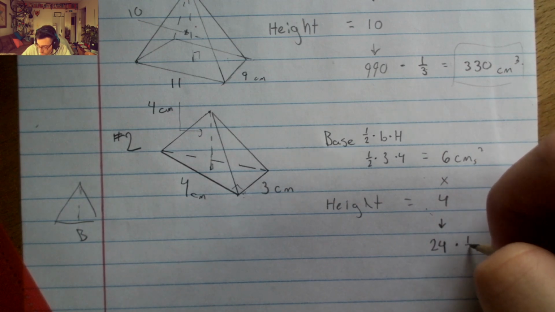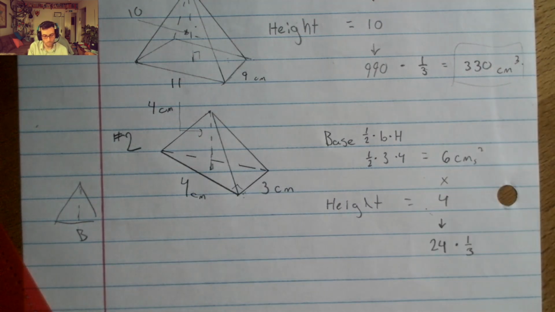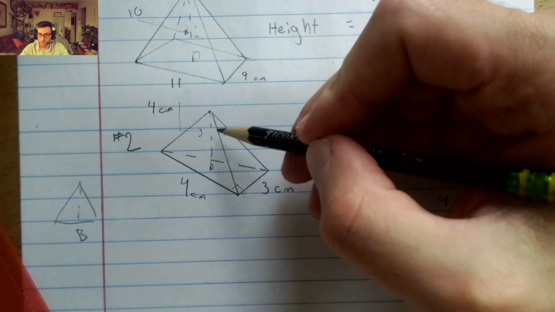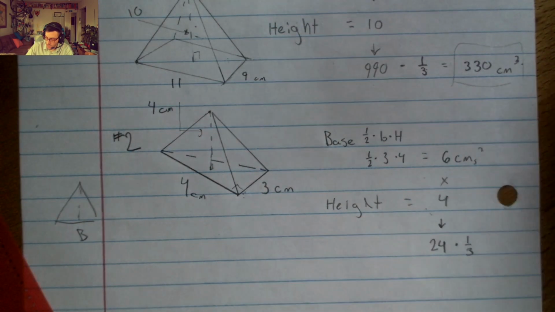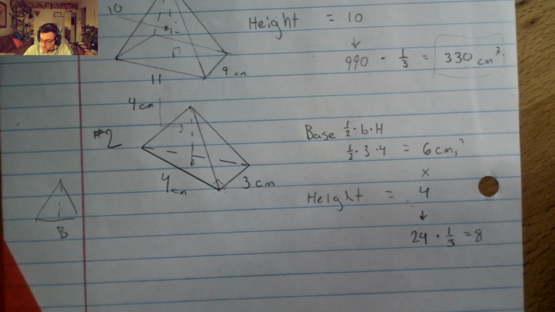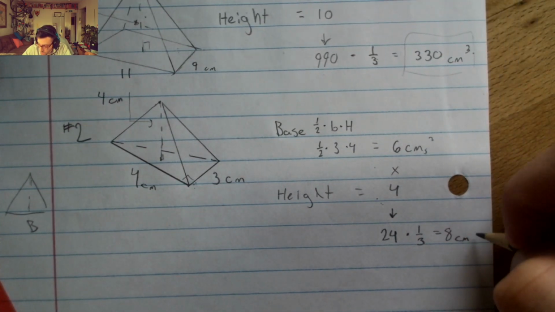We multiply that value by 1/2 because we're gaining that balance where our cross sections are continuously getting smaller as we go up towards the vertex. And we get a final answer of 8 centimeters cubed.